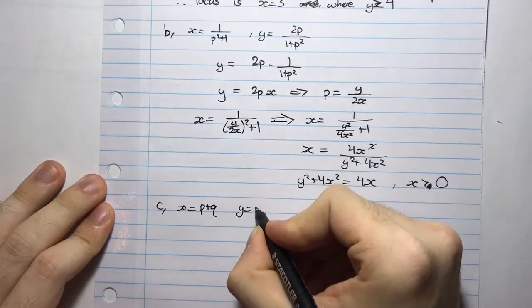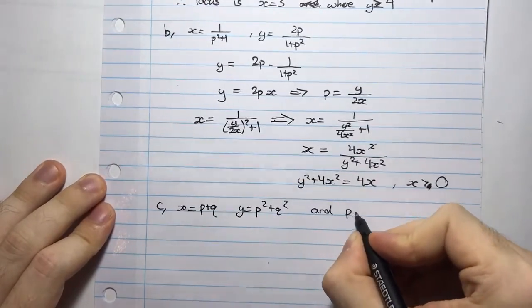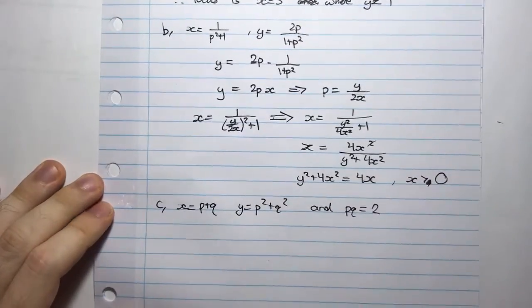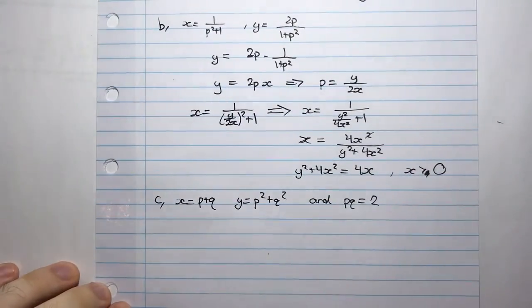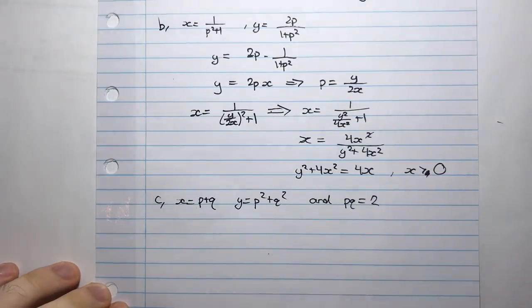Y equals p squared plus q squared. And I also have another condition that p multiplied by q equals 2. Okay? I want to find a relationship between x and y. Now, where's that going to come from?